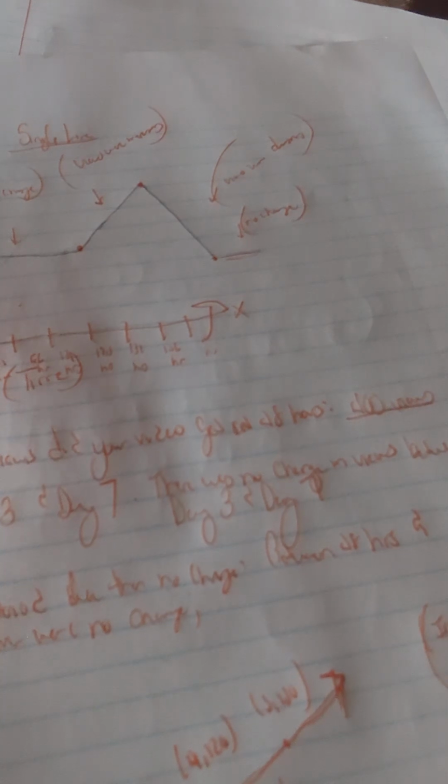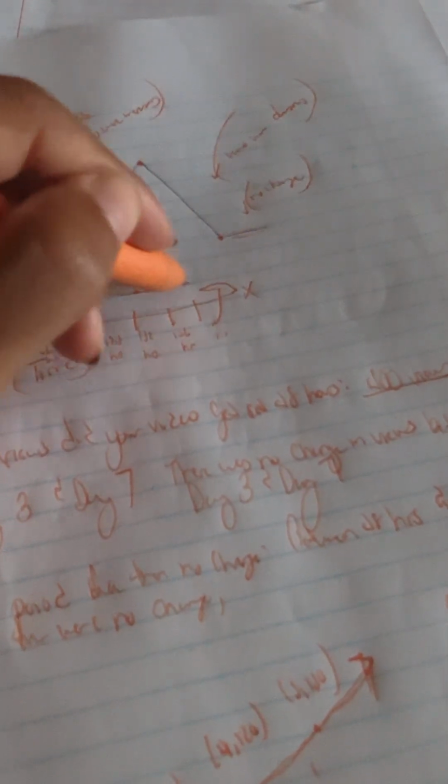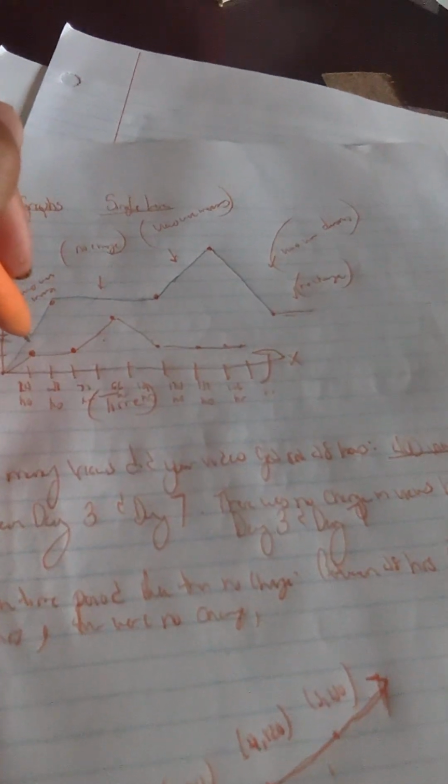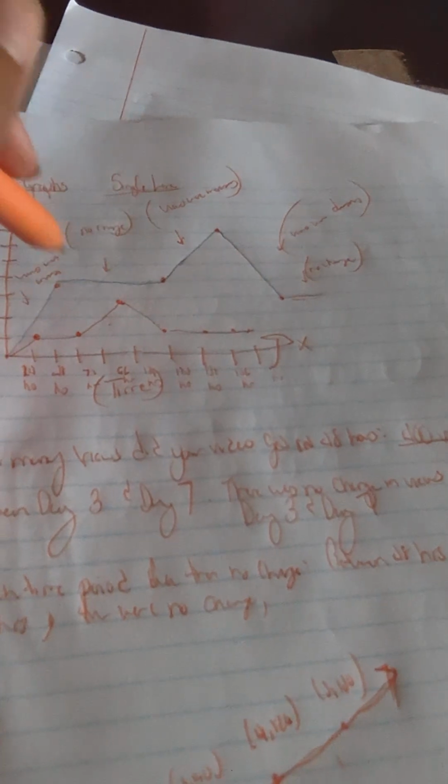So for example, let's say we looked at views, and let's say it looks something like this, right? This would be an example of a double line graph because we have two lines in the graph. And thus, with this additional information, we can make comparisons between the first line and the second line, right?